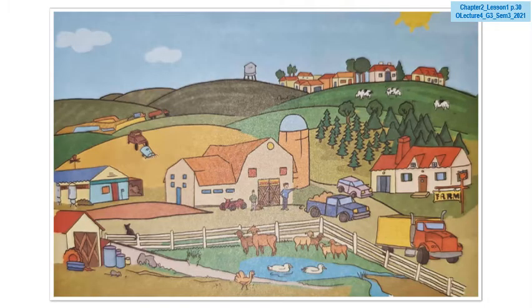Let's take a look at this ecosystem. You can find this figure in your book on page 33. What are some non-living things that we can find in this file? The sun, good job. The sun is an abiotic factor or a non-living thing found in this ecosystem.